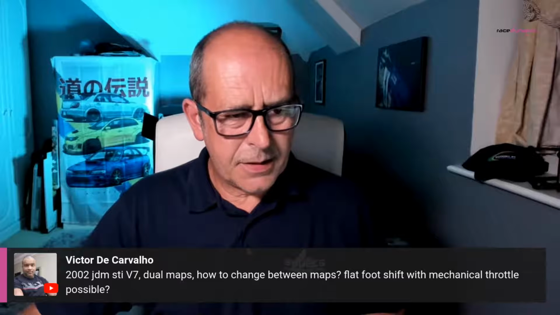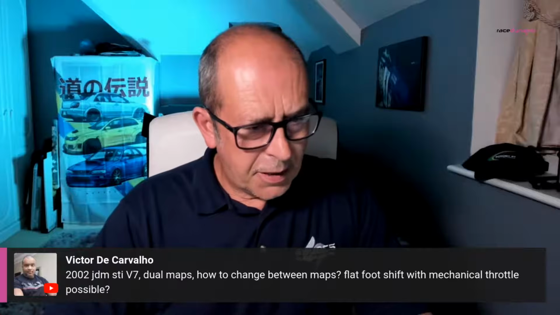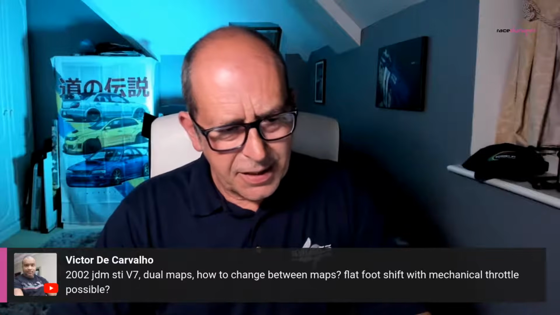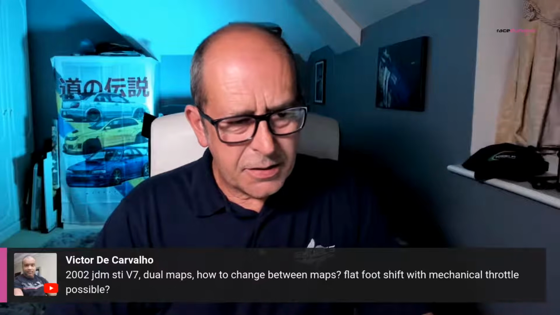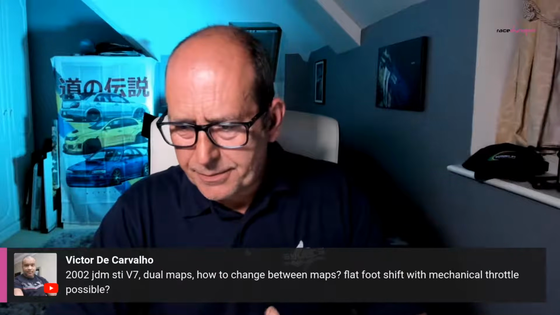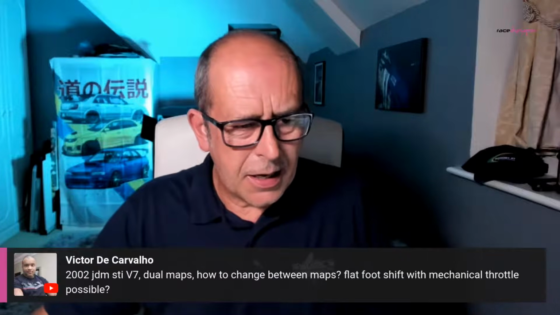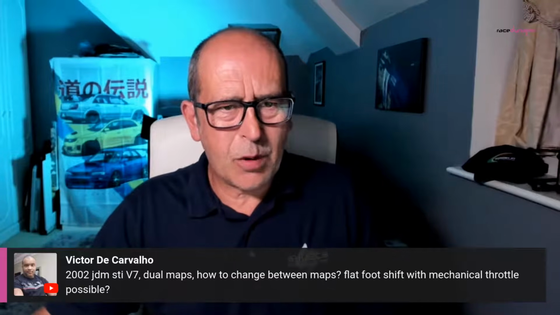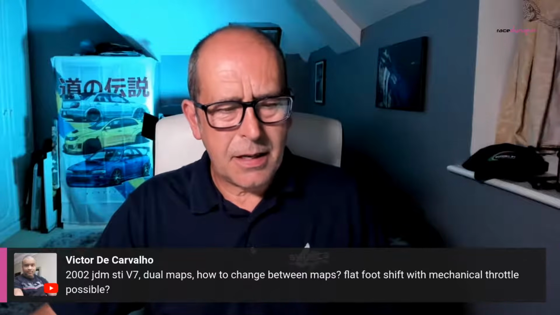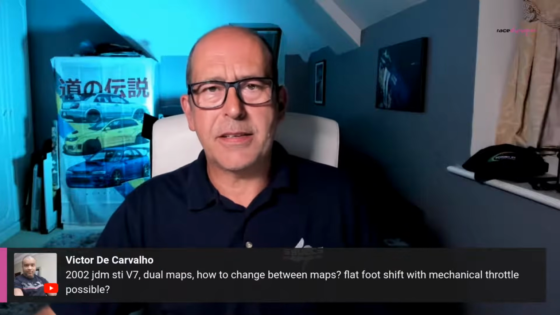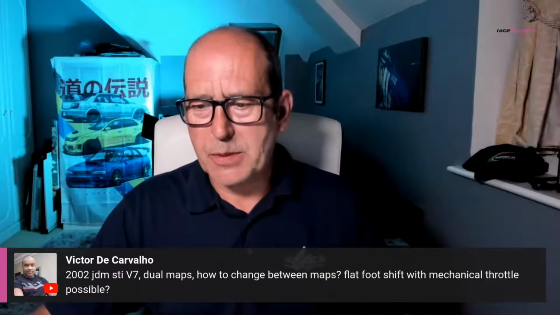Right, Victor de Carvalho. Right, I'm presuming is that a Brazilian name? 2002 JDM STI. Dual maps, how to change between the maps. Right, depends what people have used to set up dual maps. There isn't dual maps as standard. If they've used Carberry, then they would have set up a separate input for map switching.